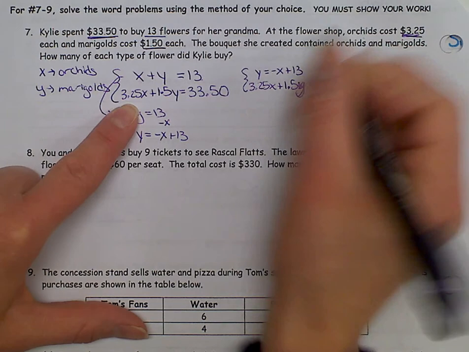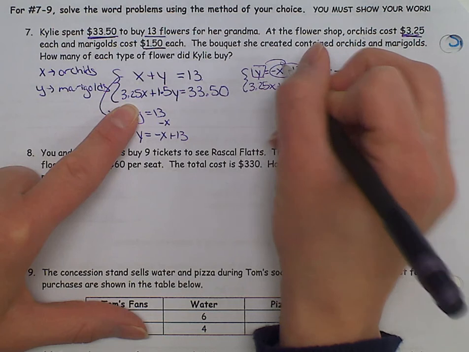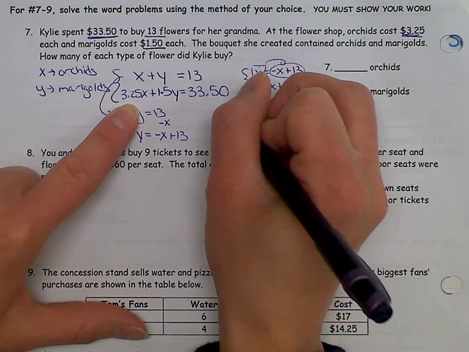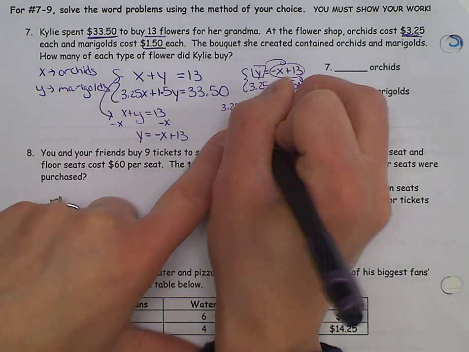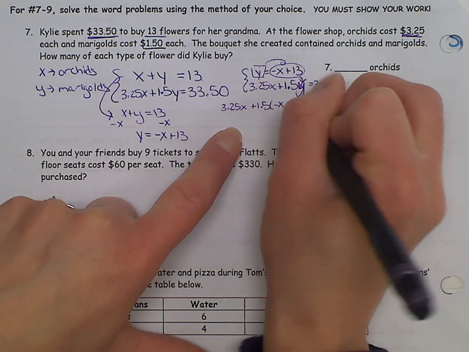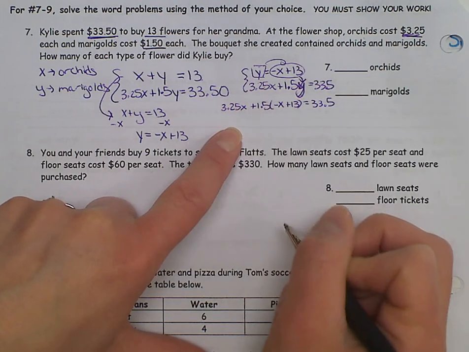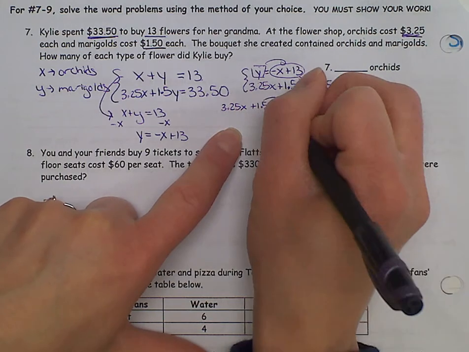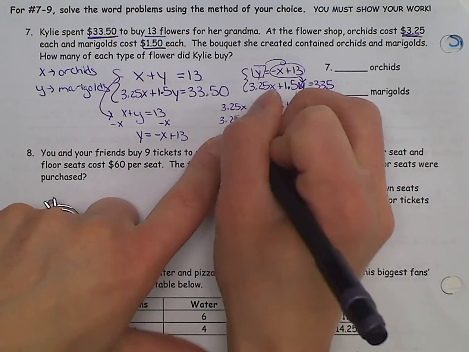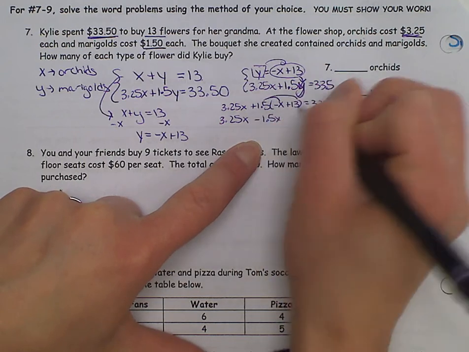So y is by itself. Y equals negative x plus 13. I'm going to substitute it in for this y. Now we're going to distribute the 1.5 to the negative x, and then to positive 13.